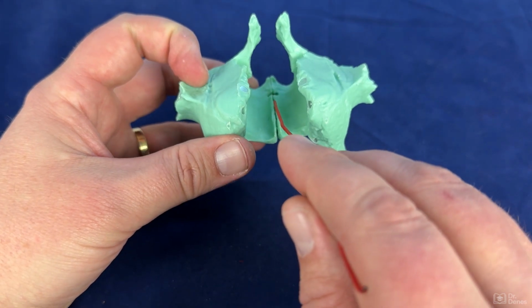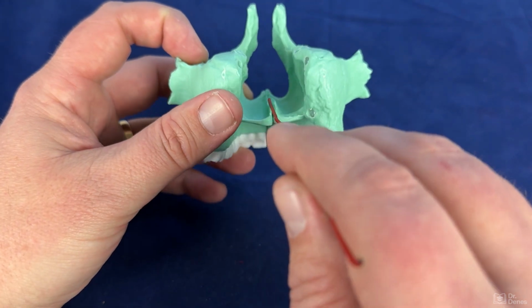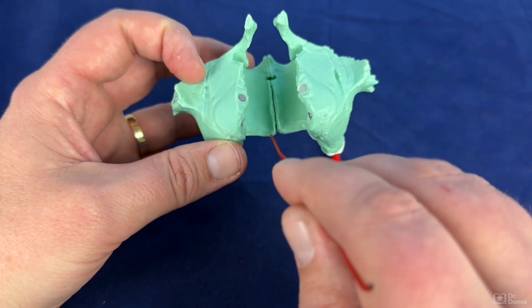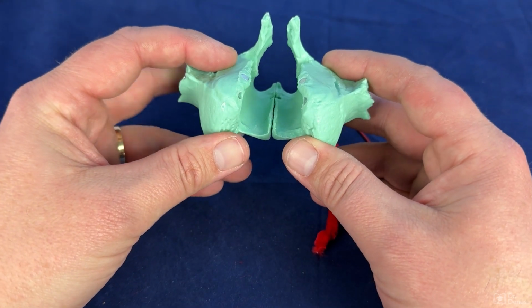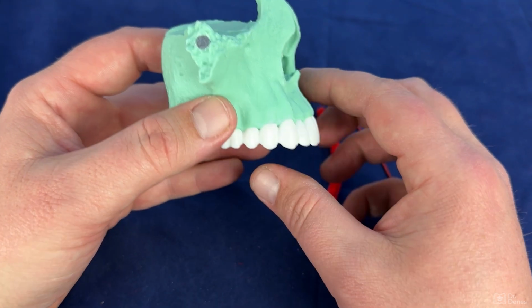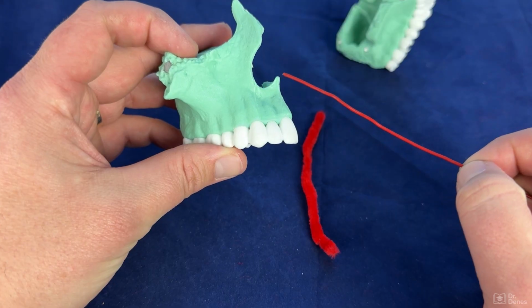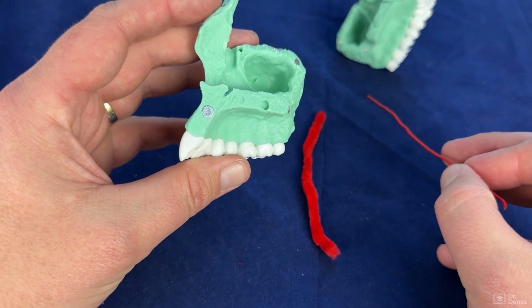On the nasal surface we will have the crista nasalis viewed from superior and from posterior like so. This crista nasalis eventually will connect to the septum of the nose, the nasal septum, while anteriorly we will have this spine that ends in the spina nasalis anterior, onto which the cartilaginous nasal septum connects.